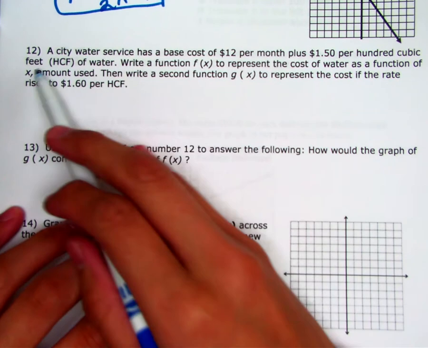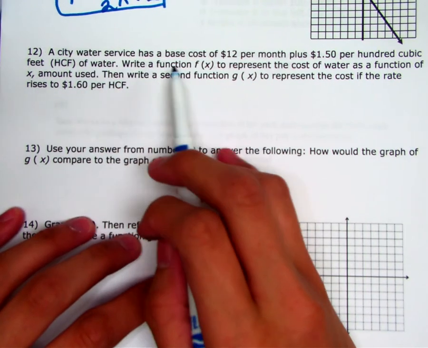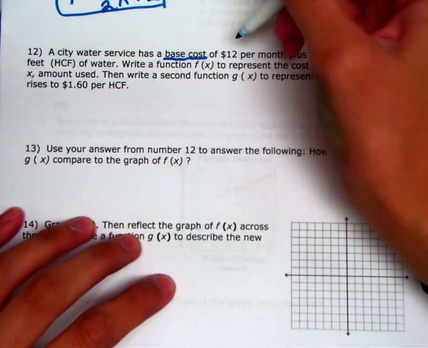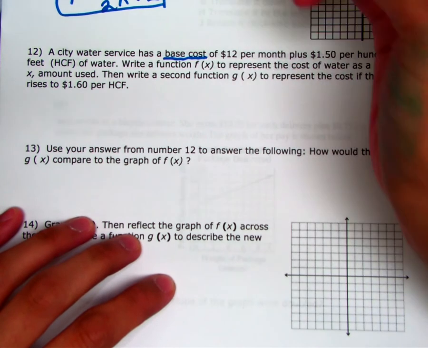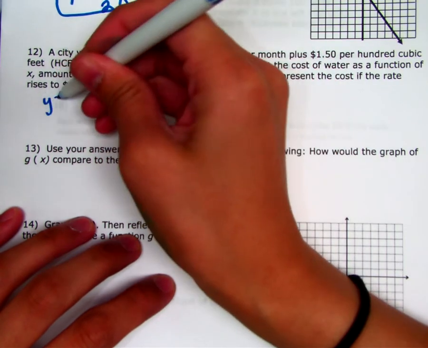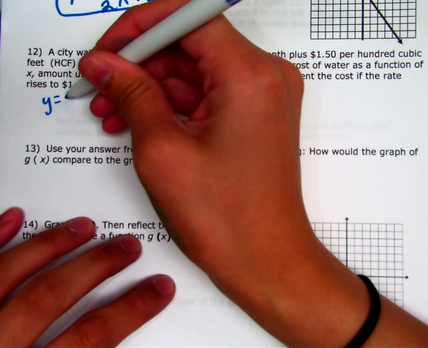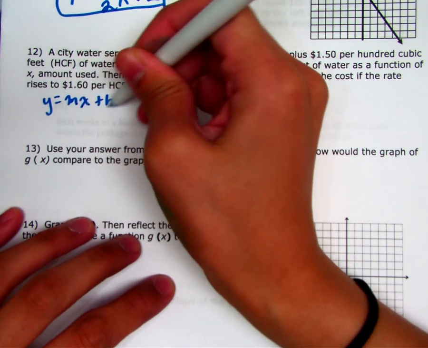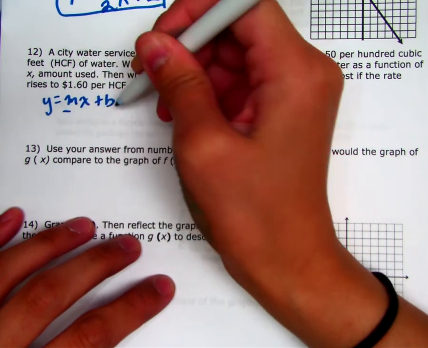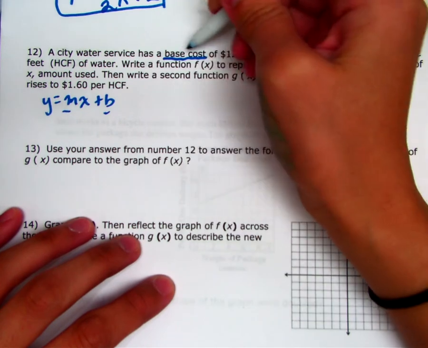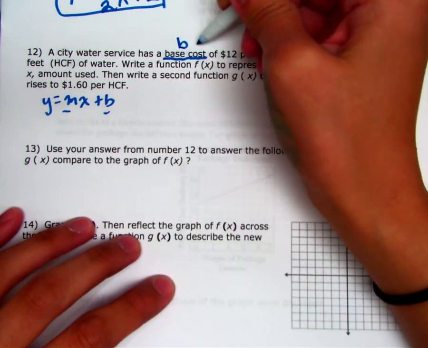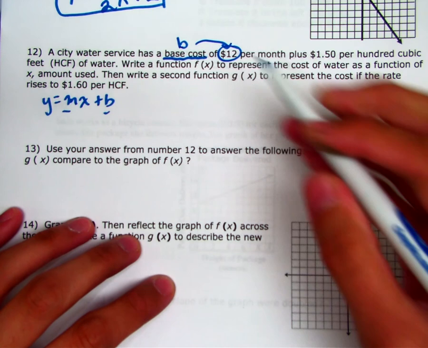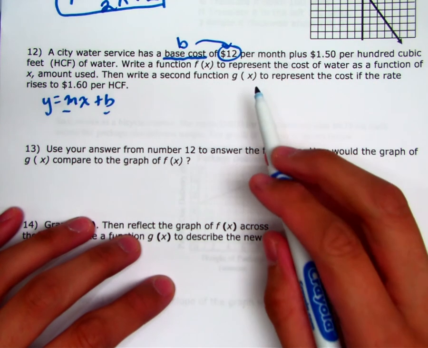Alright, let's begin on number 12. A city water service has a base cost, so that's my initial value. I know that if I'm going to be writing a linear equation in the form y equals mx plus b, I'm going to have to find my slope and my y-intercept. This base cost is my initial value, so I know right there, $12 is my base value.